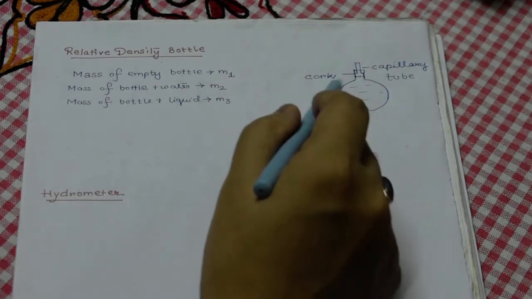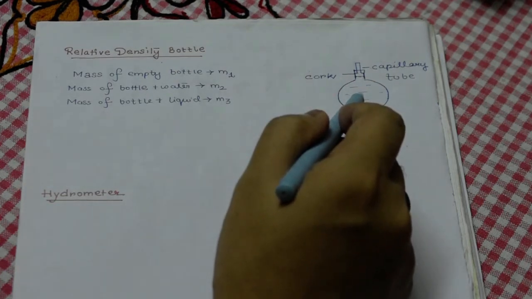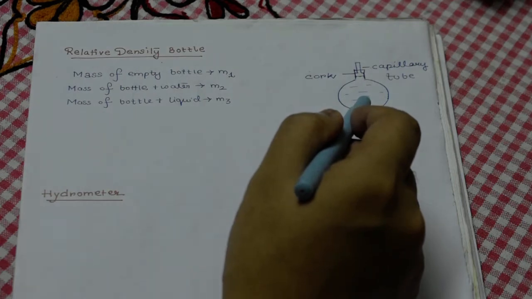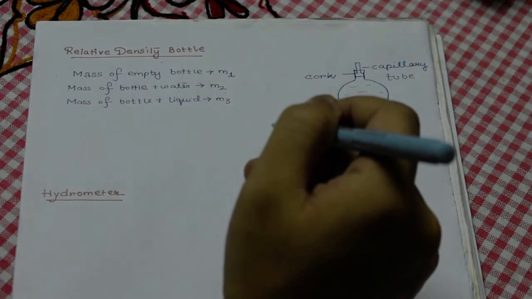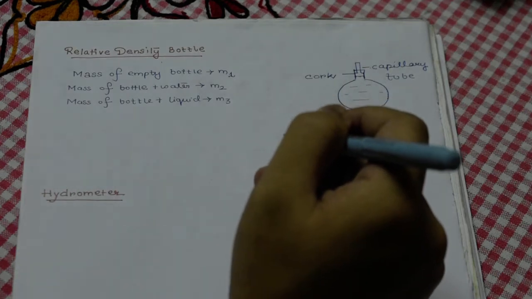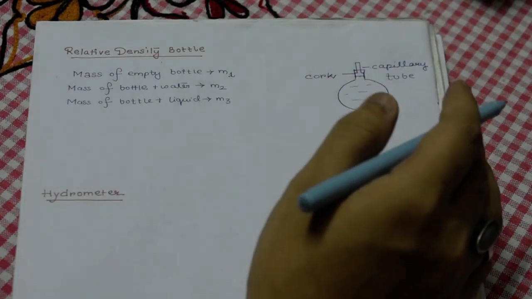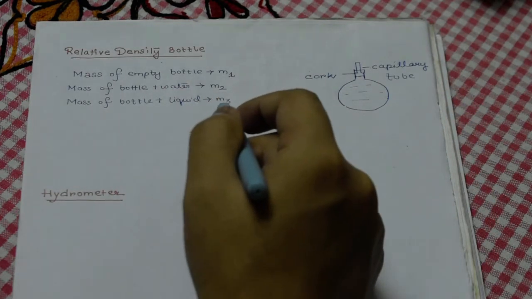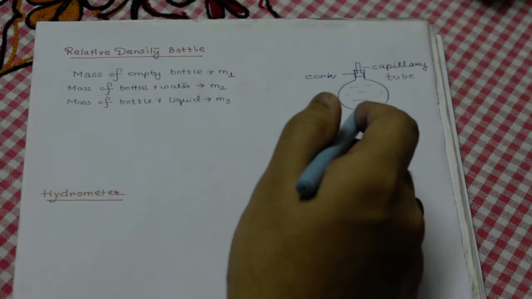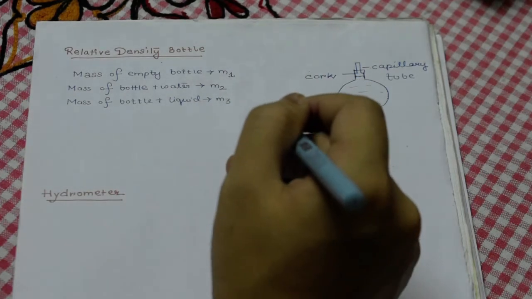That is to say, the flask is filled with water, and the new mass is measured, which is suppose m2. And then after draining the water and cleaning the flask completely with distilled water, the bottle is filled with the liquid whose relative density we are trying to measure, and the new mass is measured. Suppose it comes out to be m3.